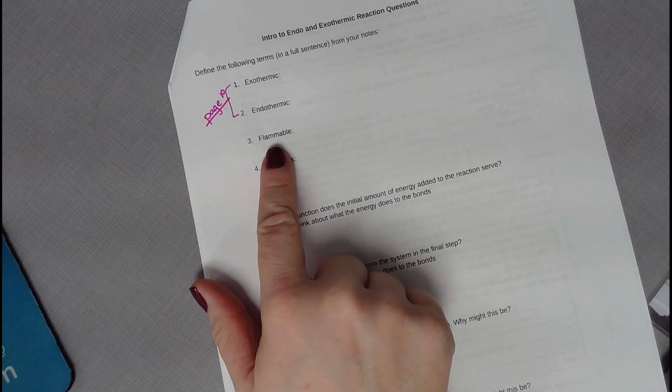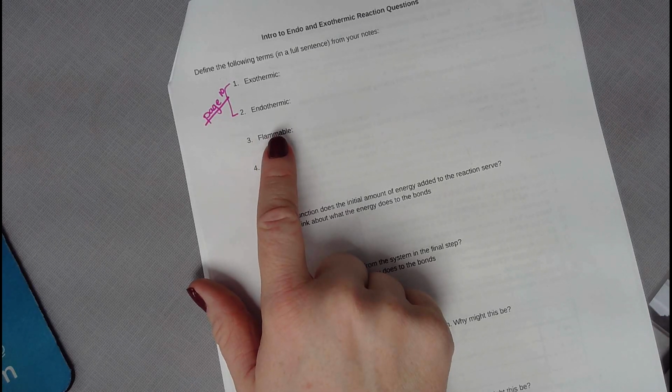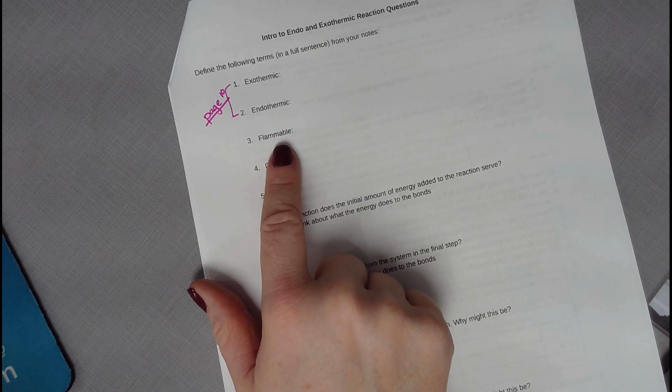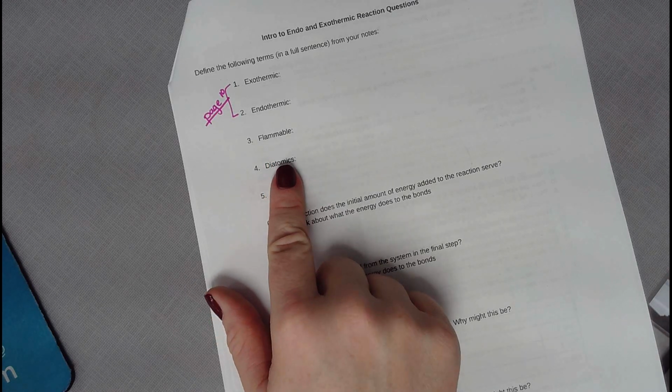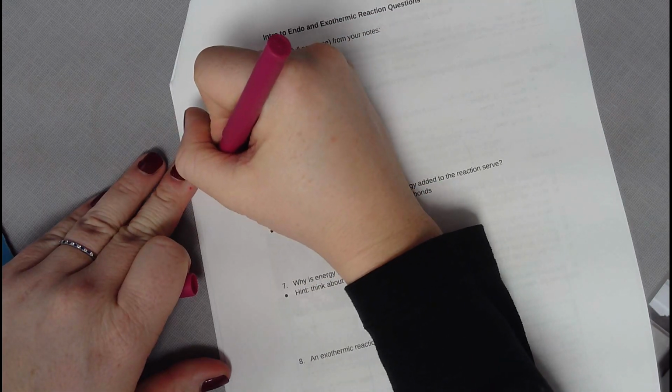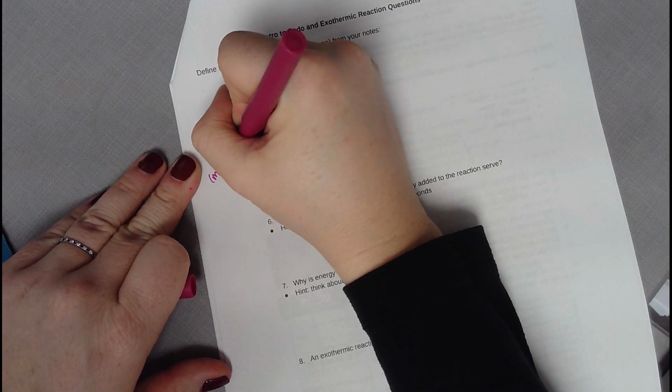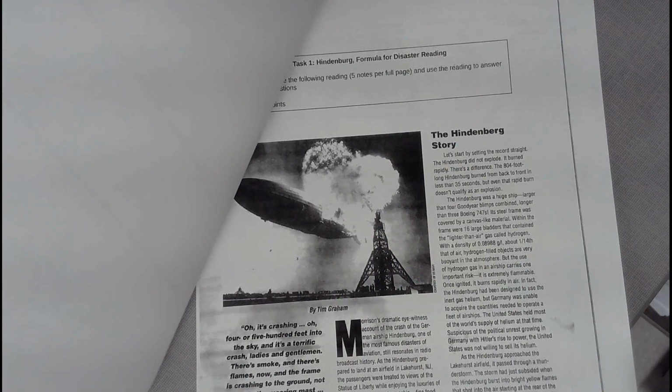Flammable. That's a term you should know. We talked about it when we did that Hindenburg lab. It's a term that we've used before when we're discussing lab safety as well. So we should be able to pull that one from our memory. The other two terms, diatomic and bonds, are from the notes that we took last class. So those are the notes that are on page 2.